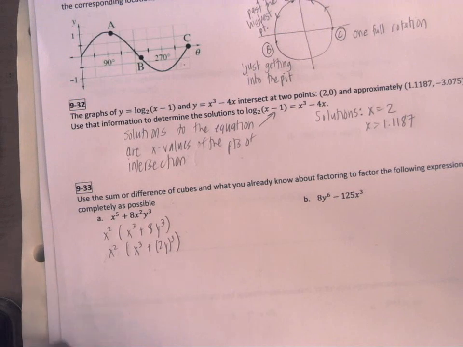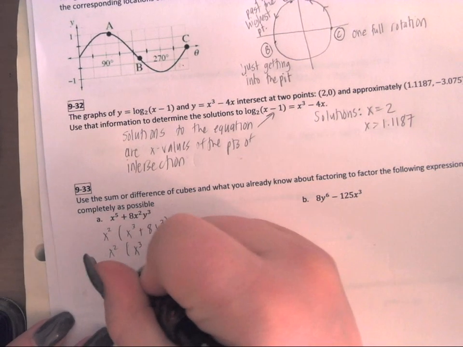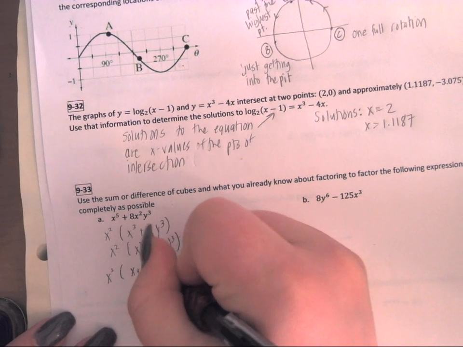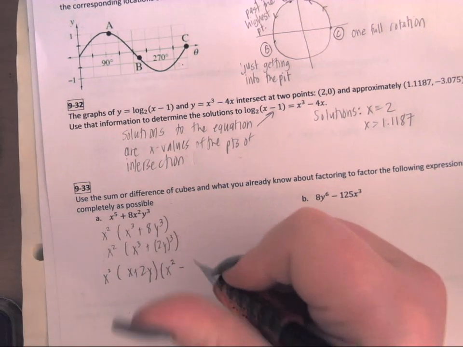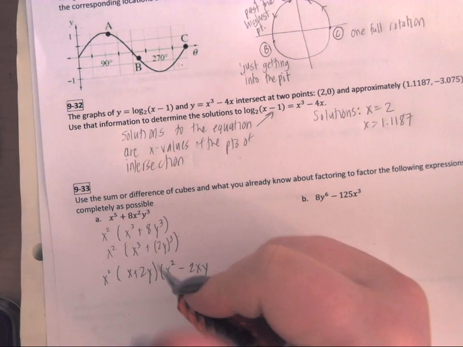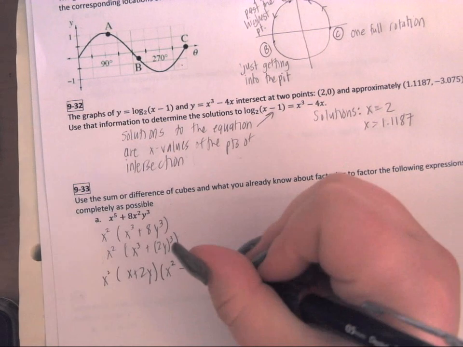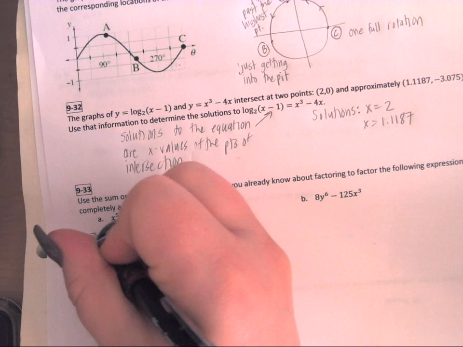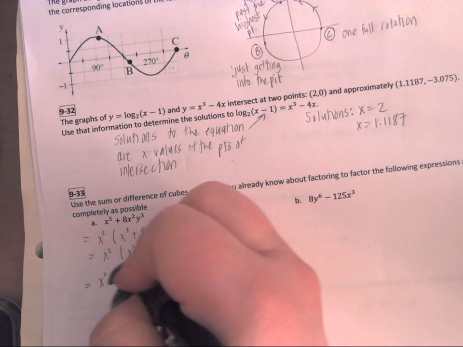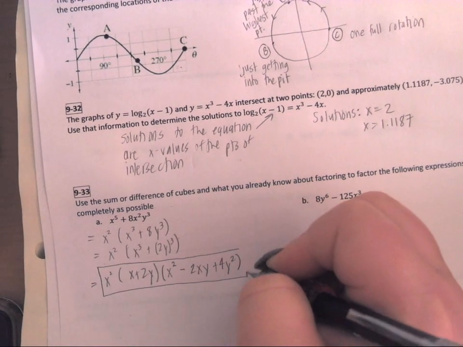So it's a sum of cubes, so then it's x plus 2y, and then the first one squared, x squared, minus the 2 multiplied to each other, and then plus the last one squared, so plus 4y squared. Okay, and then that's the completely factored version.